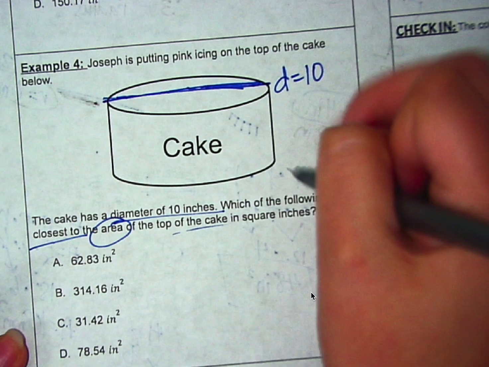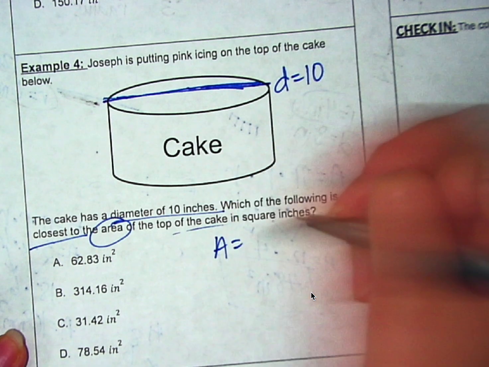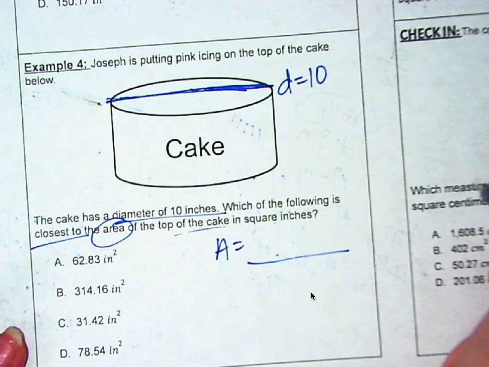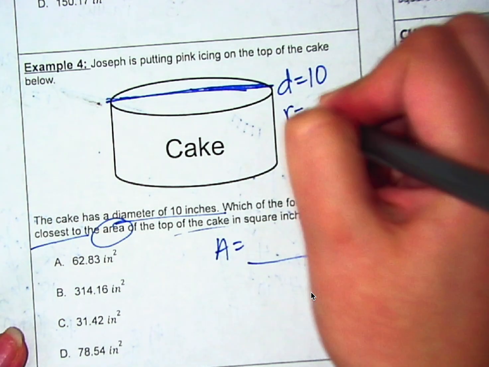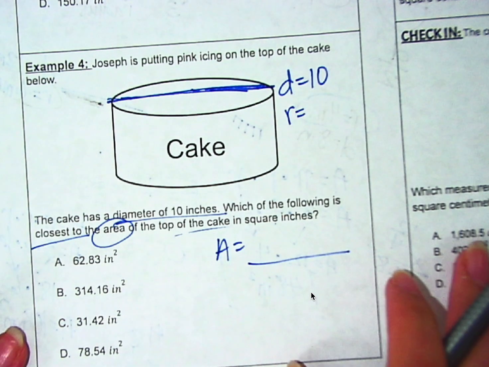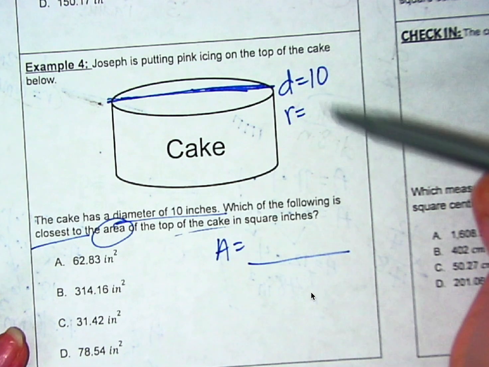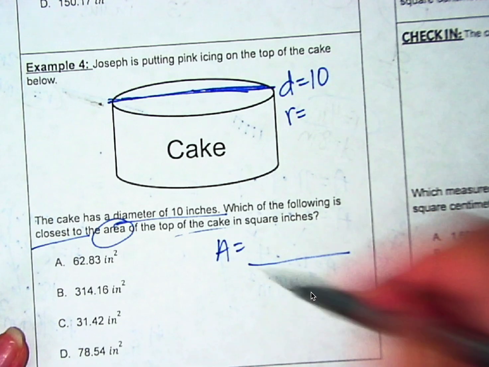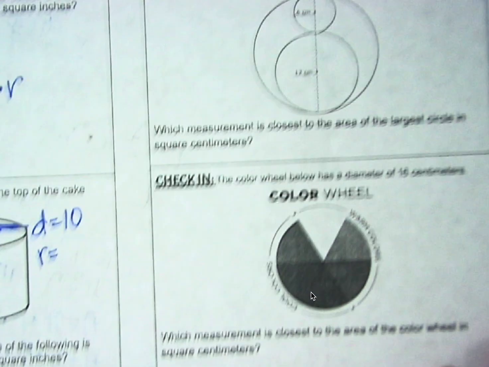If it's talking about area, we're using A is equal to what? Write down your formula. I want to see it. I also want to see how you get your radius. And circle which part of the circle you're going to use, the diameter or the radius. And I want to see steps. Number 5.